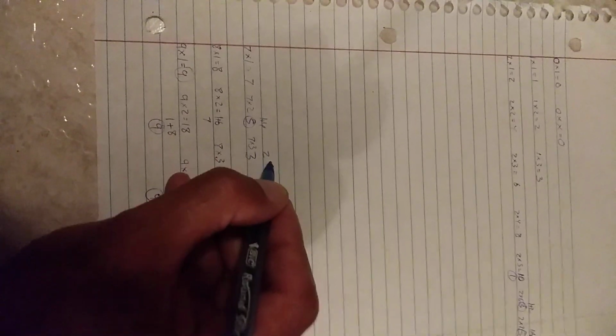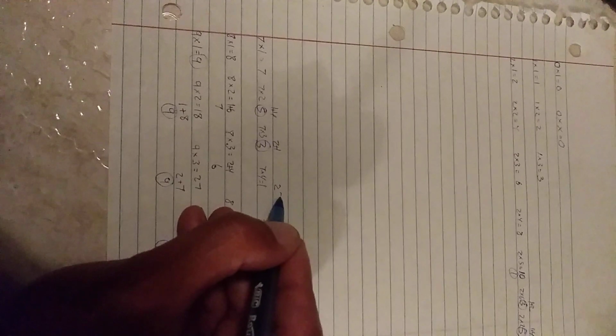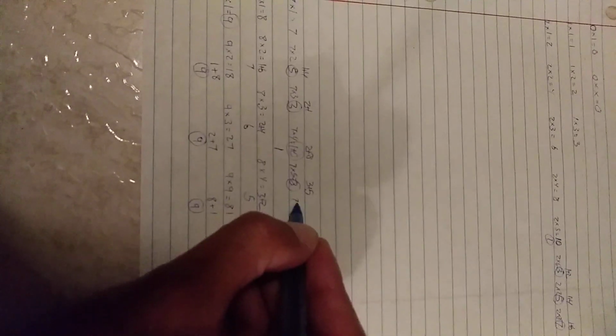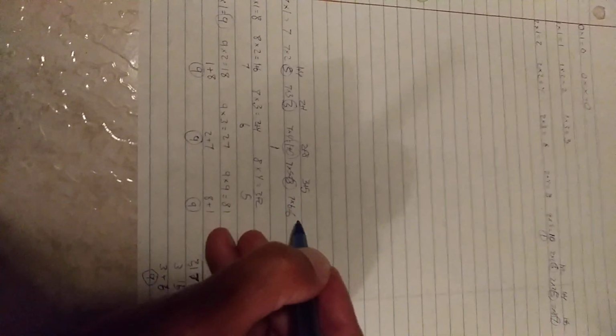7 times 3 is 21. 2 plus 1 is 3. 7 times 4 is 28. 2 plus 8 is 10. 1 plus 0 is 1. It's doing the pattern. 7 times 5 equals 35. 3 plus 5 is 8. Yeah, it's doing it. 7 times 6 is 42. 4 plus 2 is 6.